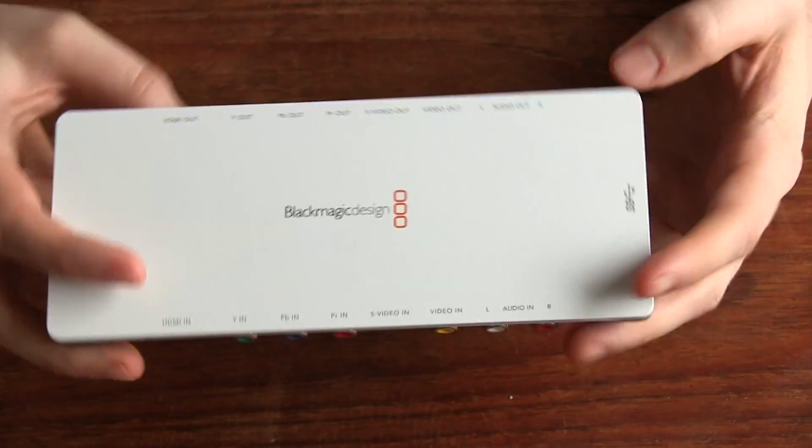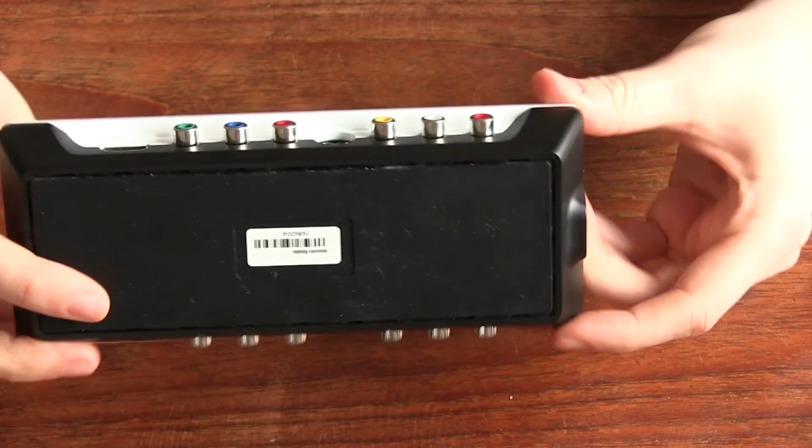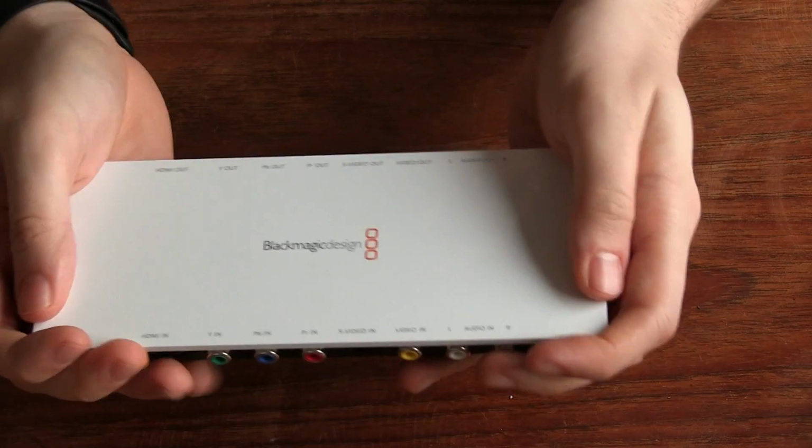And that is pretty much it. The device is pretty simple. It is quite big, but it's pretty simple. So what would you use this device for?